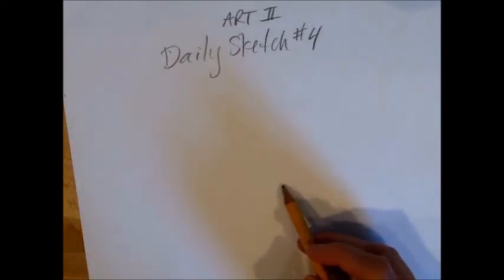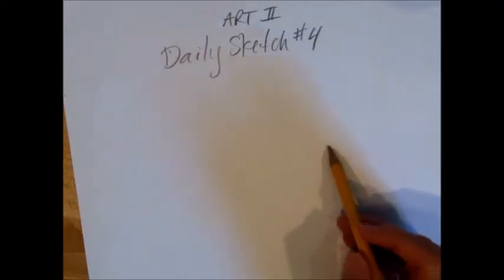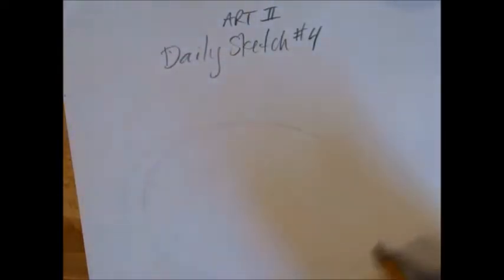So we've got 1, 2, 3, 4, 5, 6 petals. Then you've got the stems coming out the middle. And so this is an organic shape. So sometimes these can be a little bit harder than something that's geometrical. I like to look at this like an oval shape.